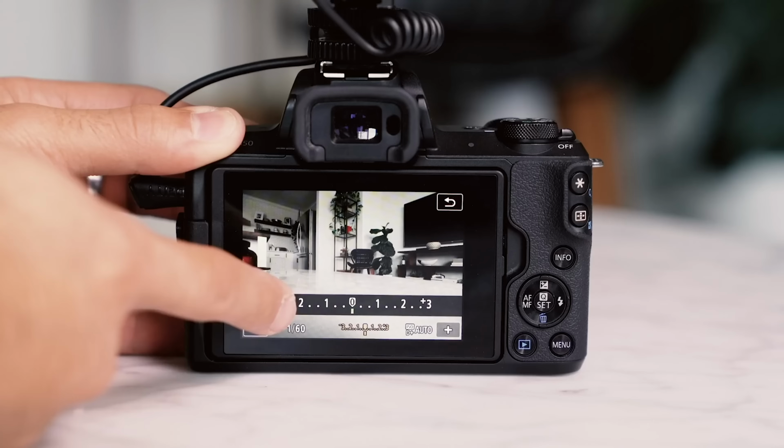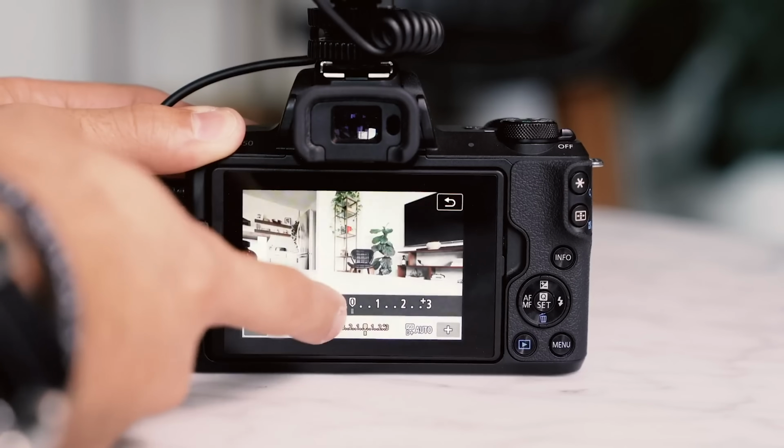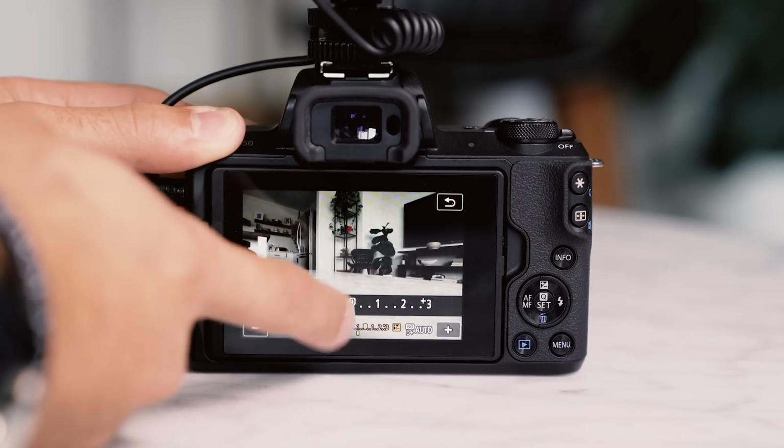The way you wanna brighten or darken your image, the only thing you really have to mess with, if you need to mess with it, is the exposure meter, and that's simply dragging your thumb left and right. Go left if you wanna make your image darker, go right if you wanna make your image brighter.